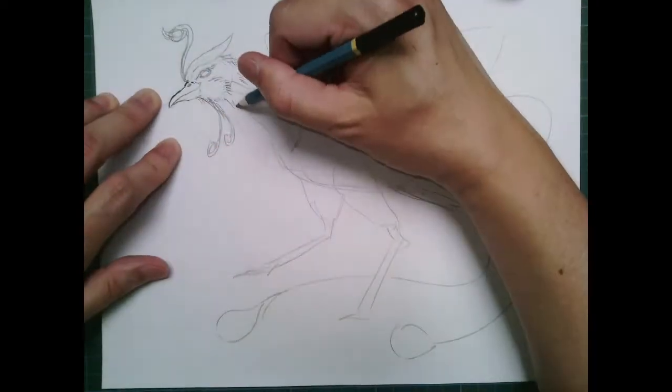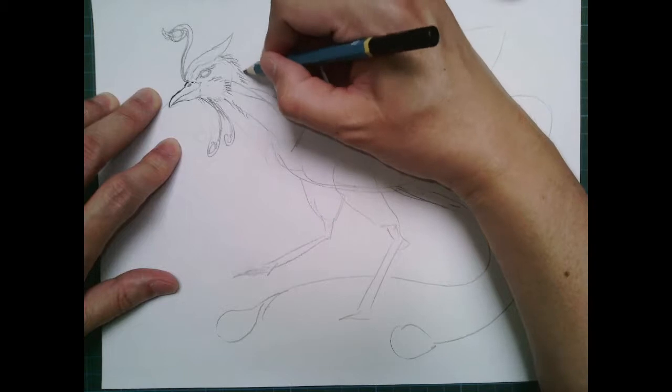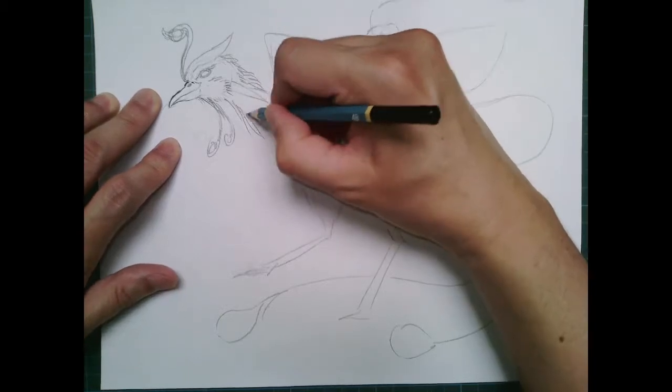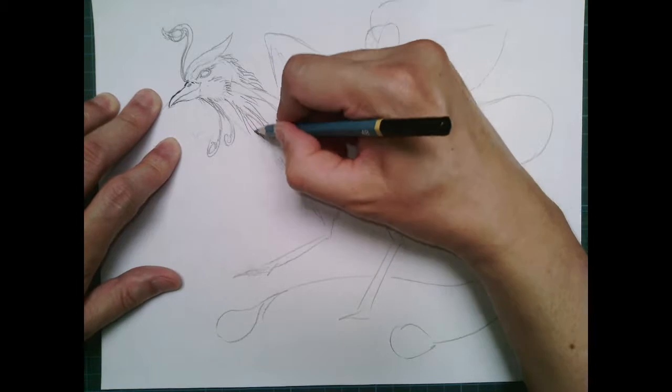It has this long neck. Tend to have these longish looking feathers.